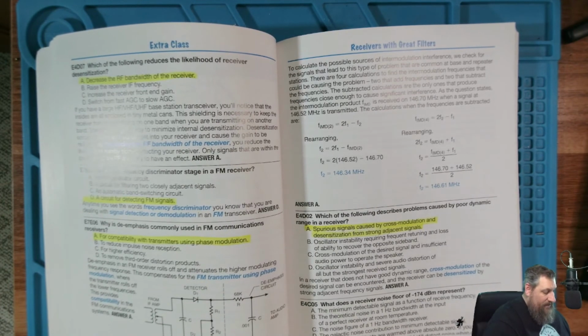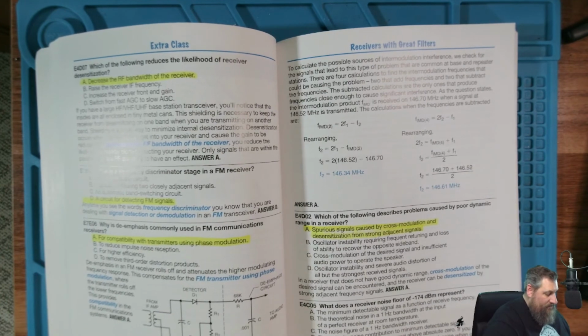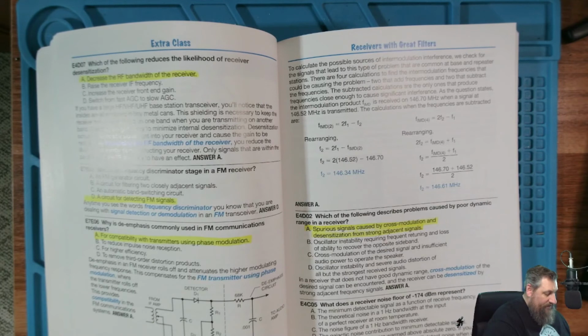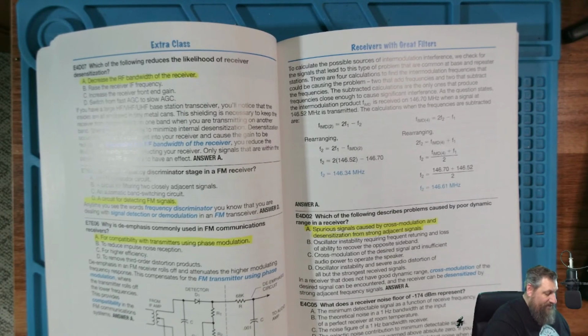Noise occurs any time objects are warmed above absolute zero. If you had a perfect receiver with no internal noise, it would still detect noise when connected to an antenna. At room temperature, that noise level is about minus 174 dBm for every 1 hertz of bandwidth.